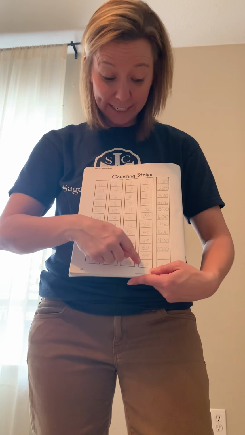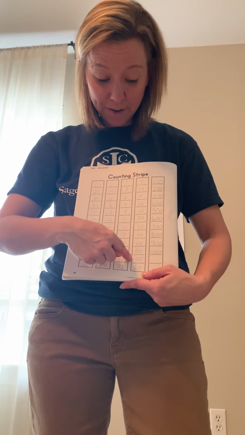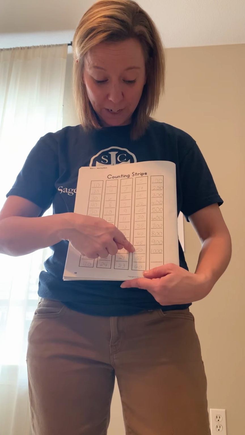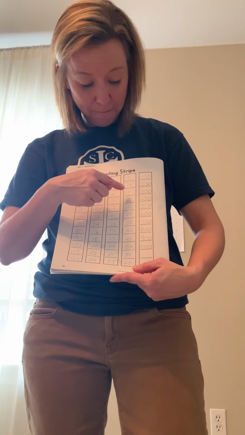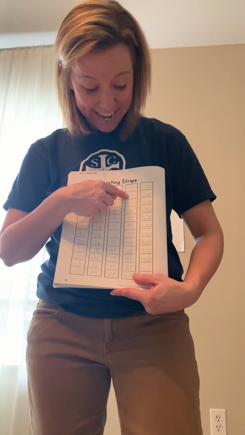All right. Back down to the bottom. We're counting our fives backwards. Here we go. Start at 60, 55, 50, 45, 40, 35, 30, 25, 20, 15, 10, 5. Good. We counted all of those backwards today.